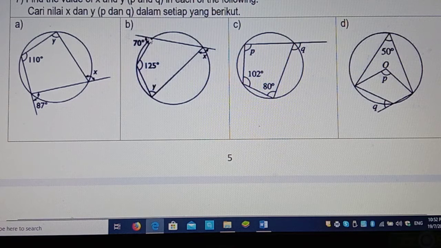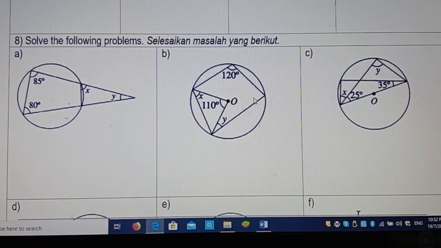Okay, B. You have an exterior angle here. We have discussed that the exterior angle equals the opposite interior angle. This is the interior angle, so opposite to this angle is y. So you can say y equals 70. And then x, this is the interior angle, so opposite to the interior angle is this angle. So x equals 125.